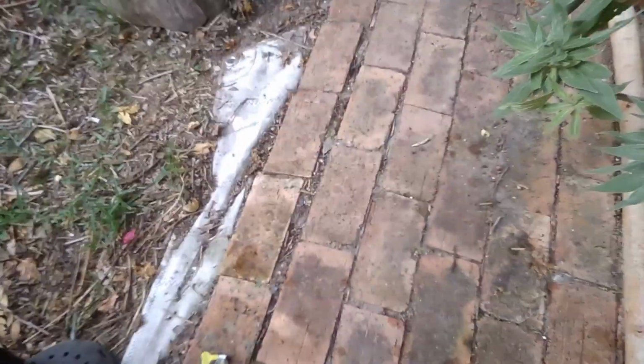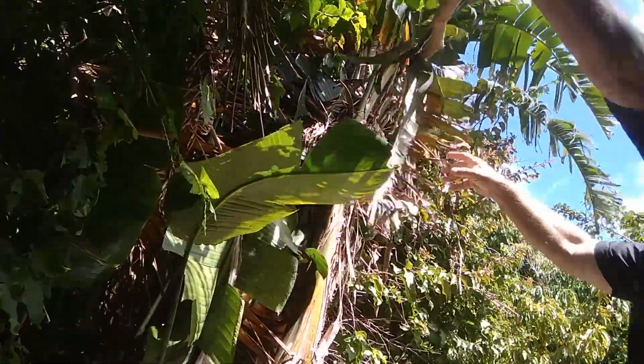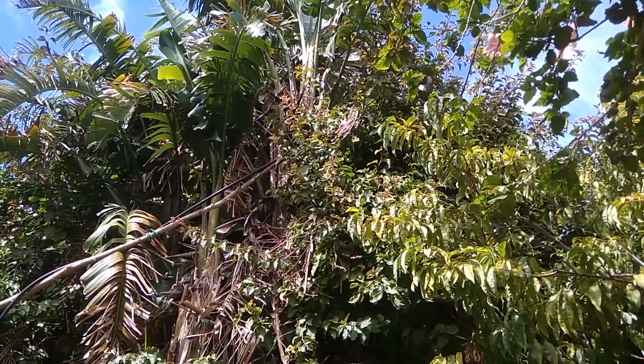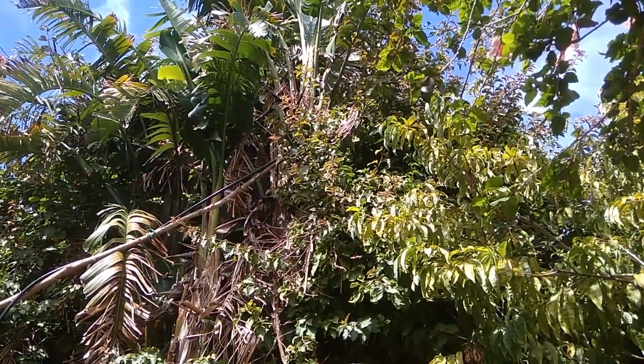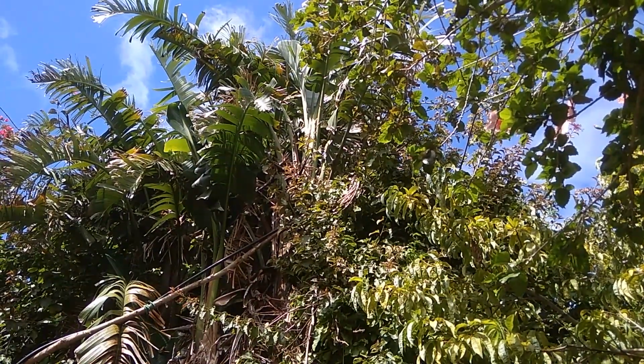So let's start raising this pole. I'm going to put the camera here, and we'll see where the water comes out of that pipe.